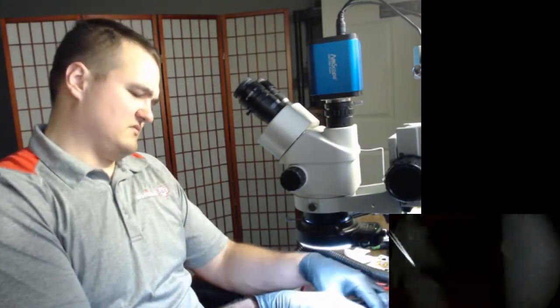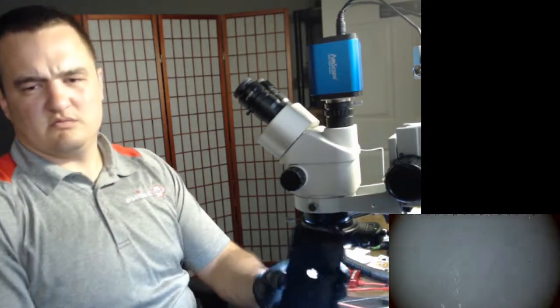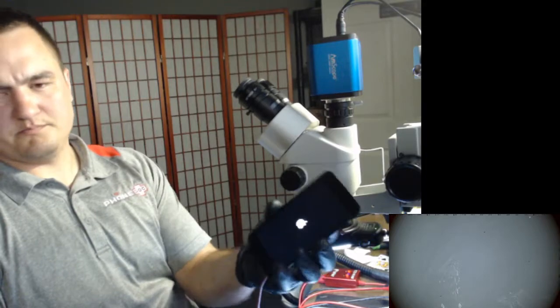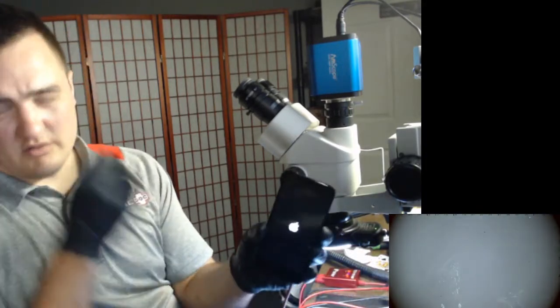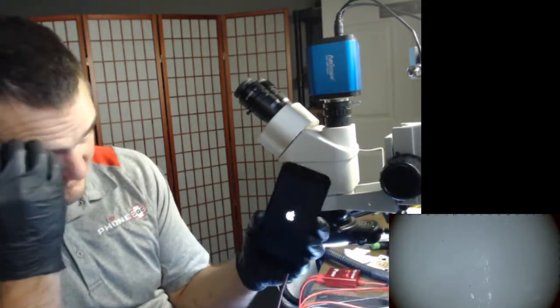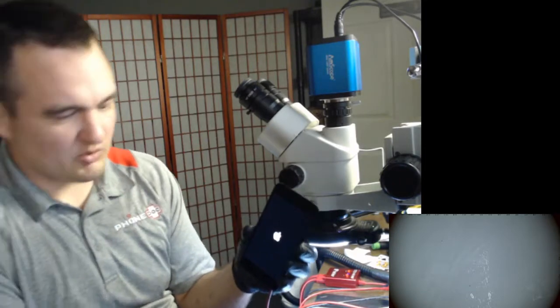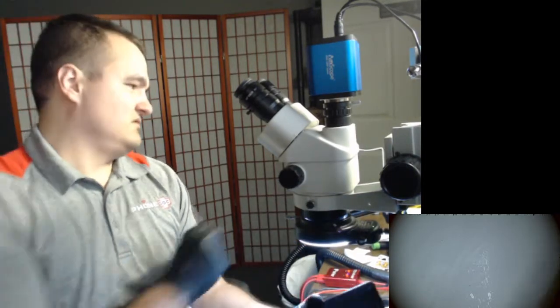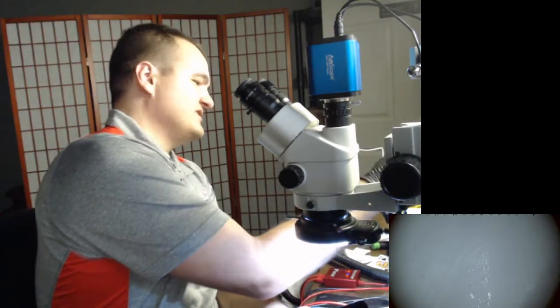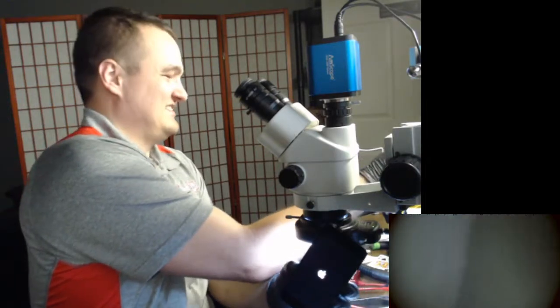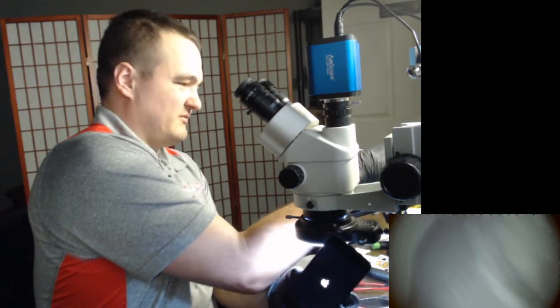Swap around. There. So the Apple logo. When you see this, you want to celebrate. When you see this for like 15 minutes, you want to do something else.